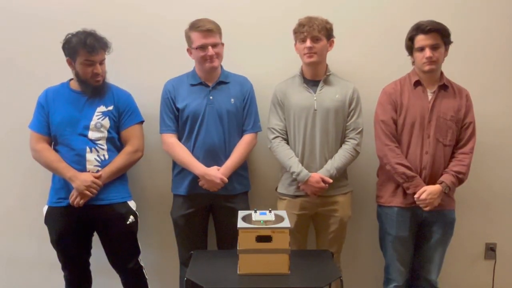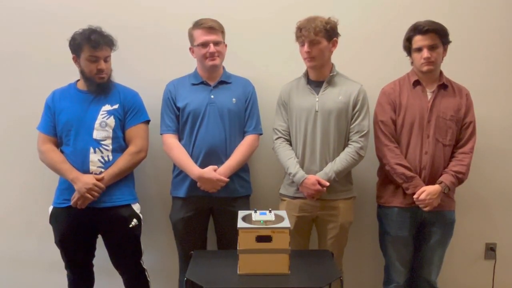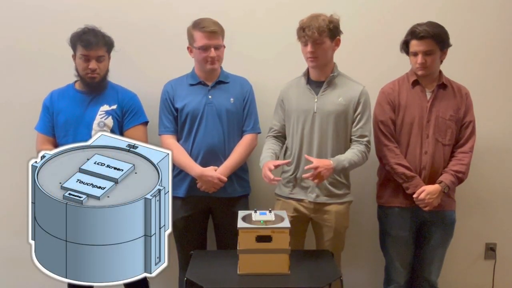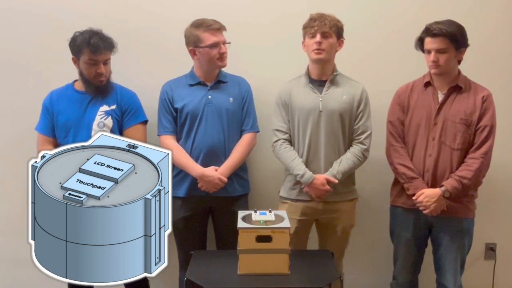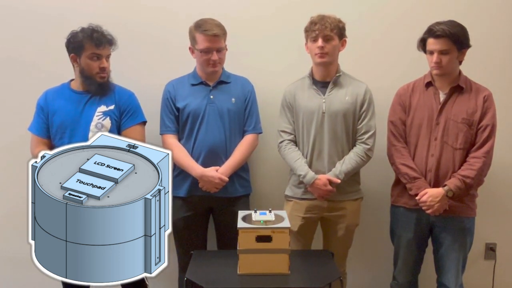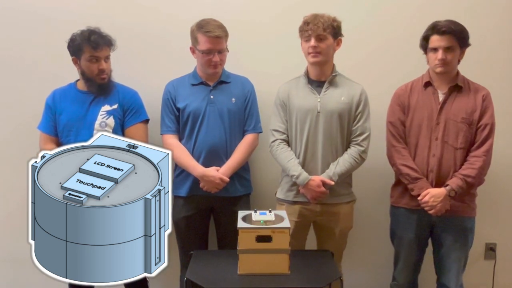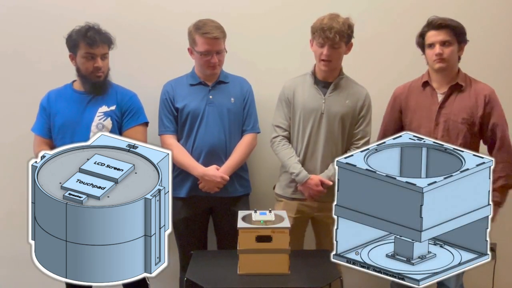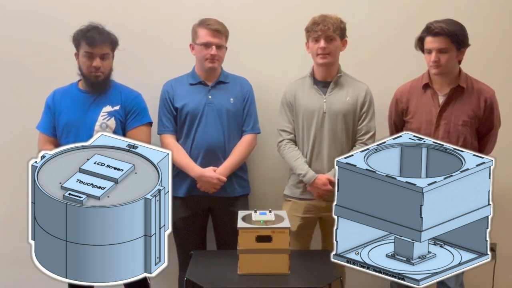For the mechanical subsystem, our design went through multiple iterative stages. Initially we had an all 3D printed design that looked like a cylinder, but eventually we moved away from that due to how hard it would be to manufacture given 3D printer size constraints as well as the time it would take to print. So now what we have is a combination of 3D printed and laser cut pieces.